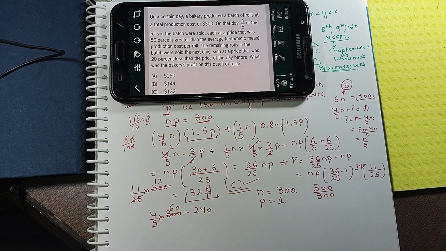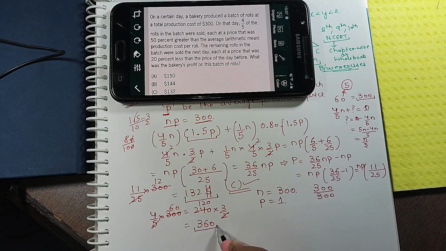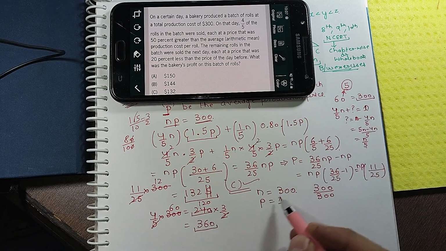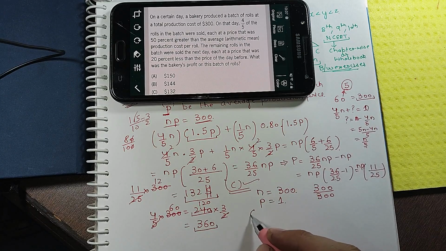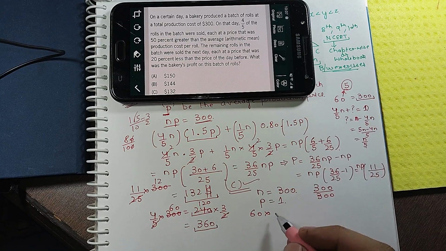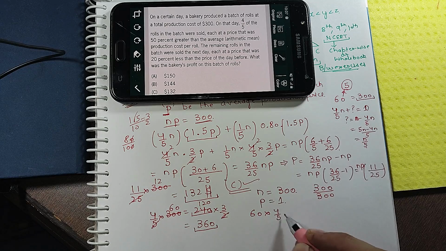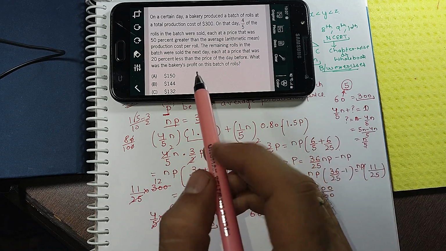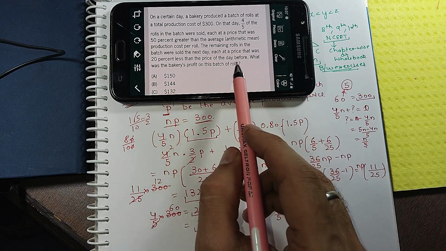So 240 multiplied by the 50% greater price, which will be 3 by 2, so that will become 360. So on the first day they earned $360. Now on the second day, since 240 has been sold out of the production batch of 300, 60 would be left, and that will be sold at 4 by 5, 80% of 3 by 2. The previous price, it has been clearly written that it is 20% less than the price of the day before.